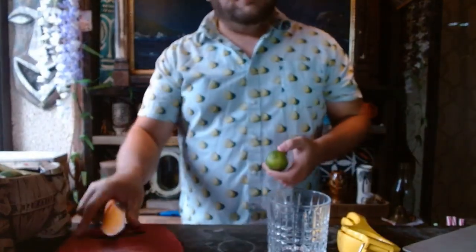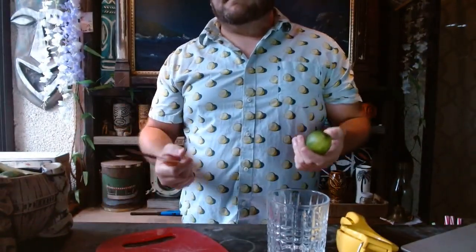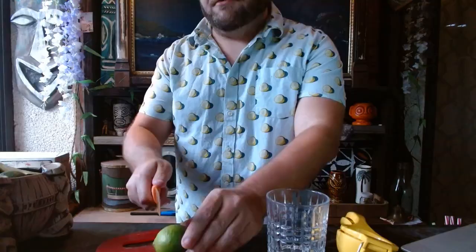So with this, for the main way with juice, I'll move the camera down so we can do a little bit of a demo here. I'm just going to be showing how to properly juice a lime. It might seem really simple, but there are a couple of things that I have seen where people go wrong with this.